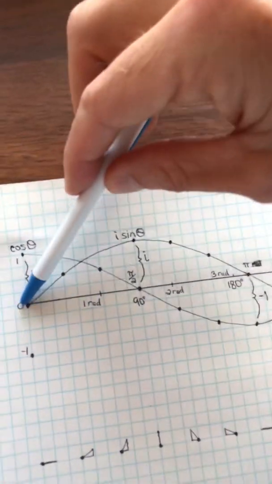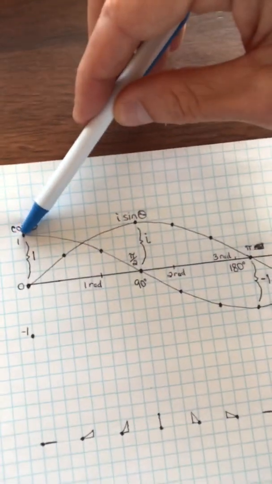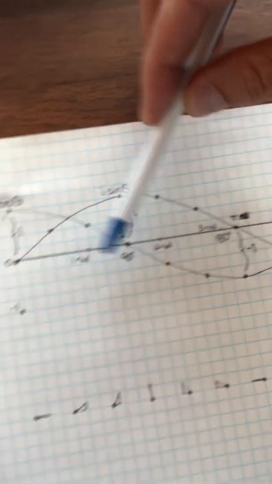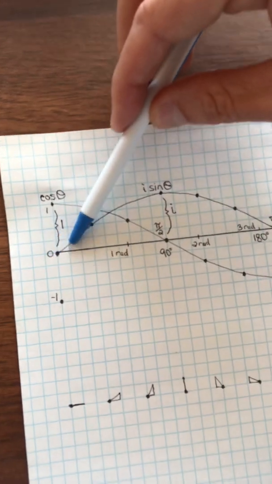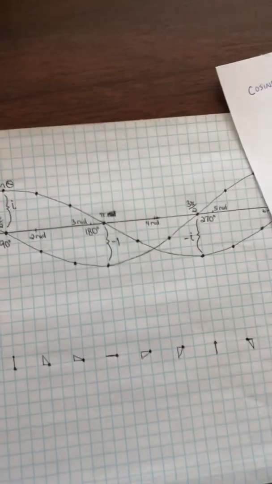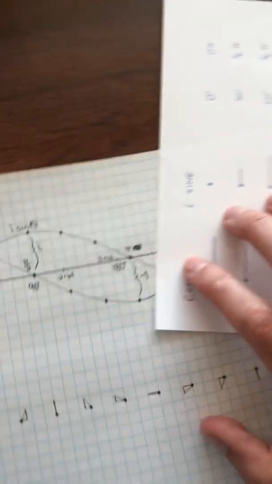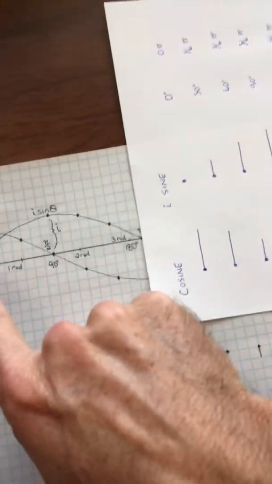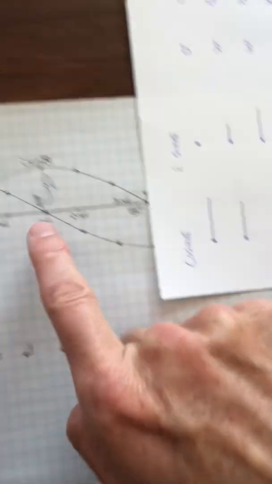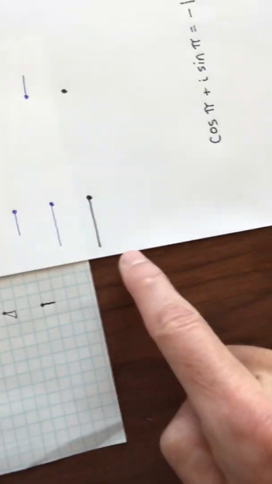How this looks on a graph is like this, where cosine started out at a length of 1 and then shrunk down to 0. Sine started out at 0 and then went up to 1. And if we kept rotating it, it went around like that. If we put these two pieces of paper together, we can see how sine looks like this, and cosine looks like this.